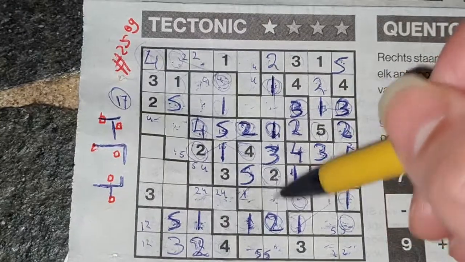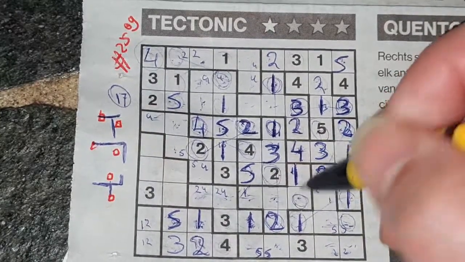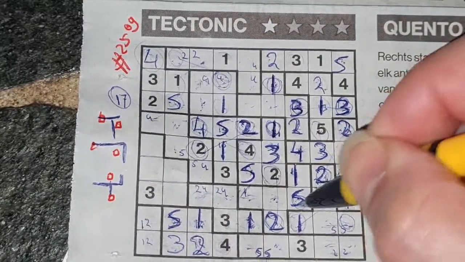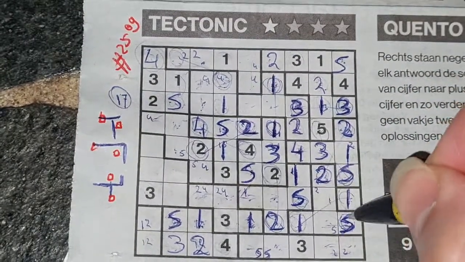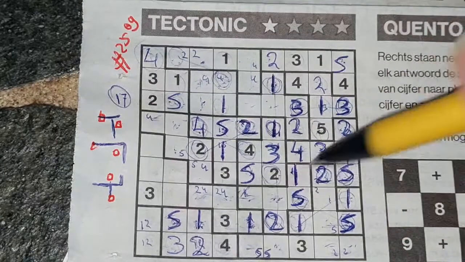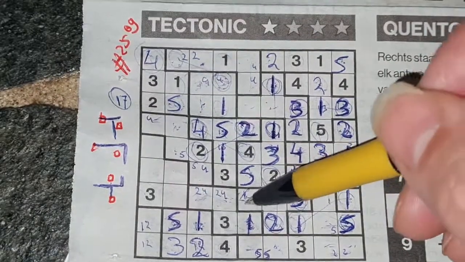These two boxes cannot be a 5. So one box left for the 5 should be there. And this box is connected with that box, should be also a 5. Alright. Two boxes left in this area for the numbers 3 and 4.